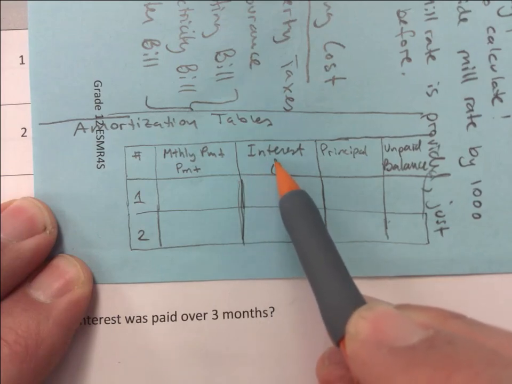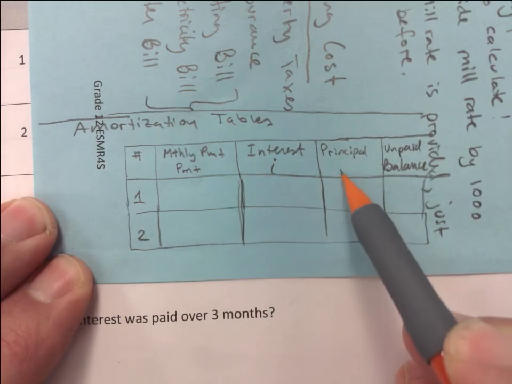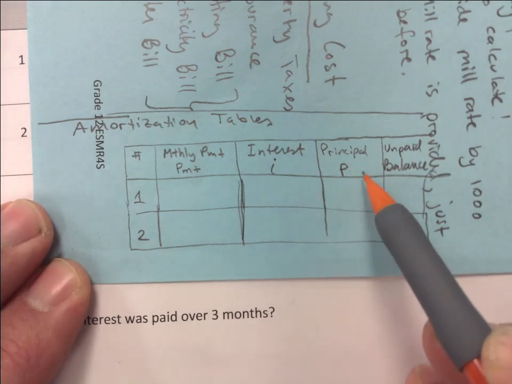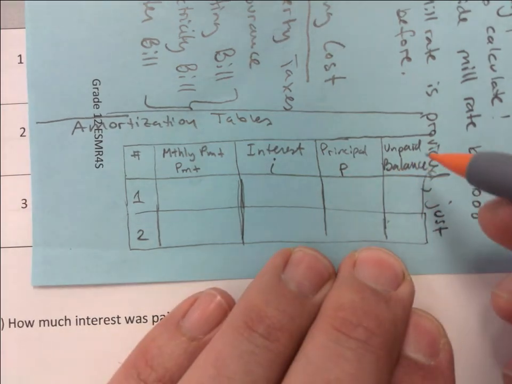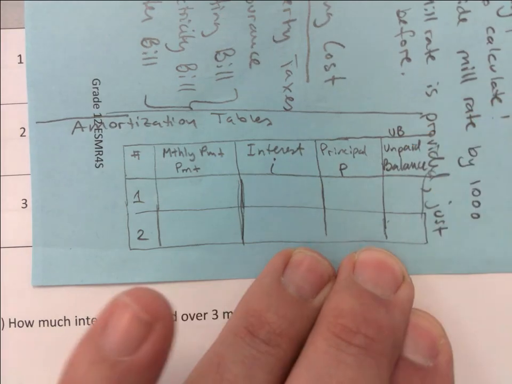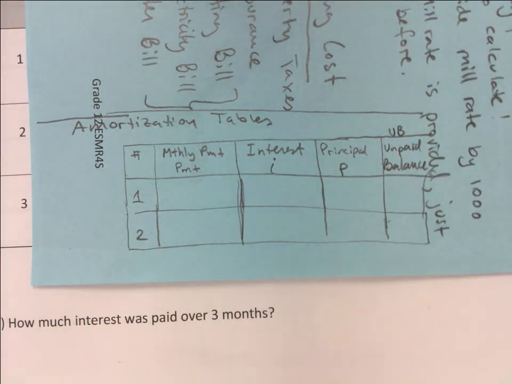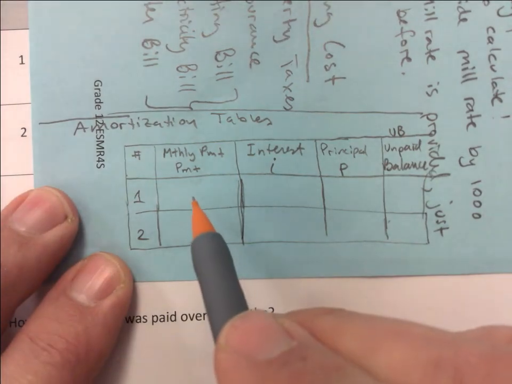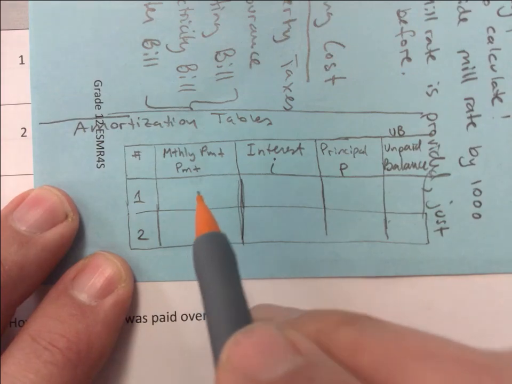This will be lowercase i for interest. This will be lowercase p, and unpaid balance. And this is where you need to revise your study sheets because this is probably not the prettiest. I would sit down at some point and make it look nice, but at least you have the main idea. So how do you get this?